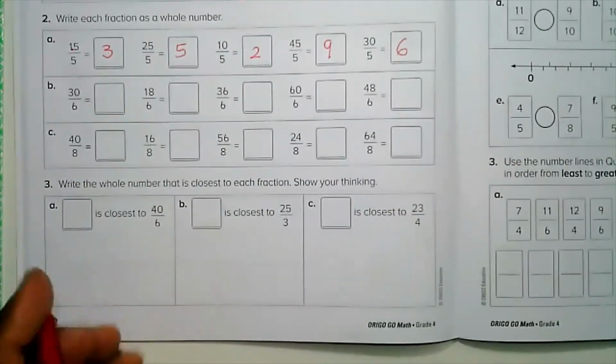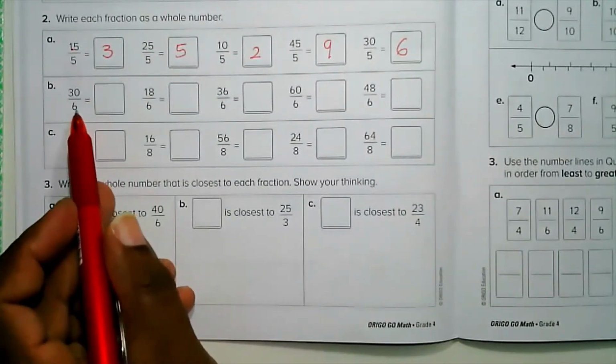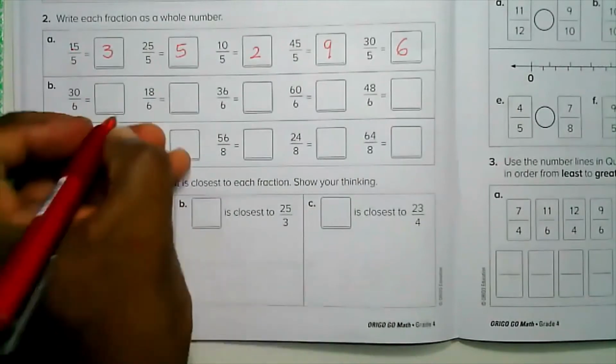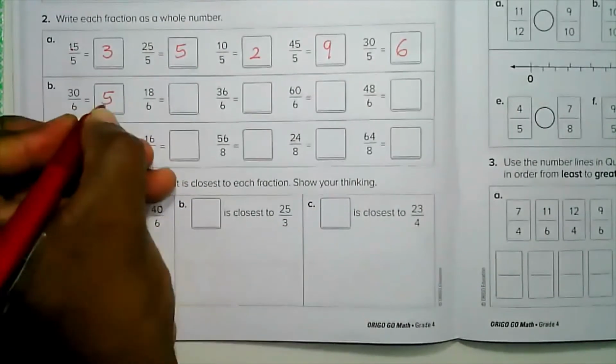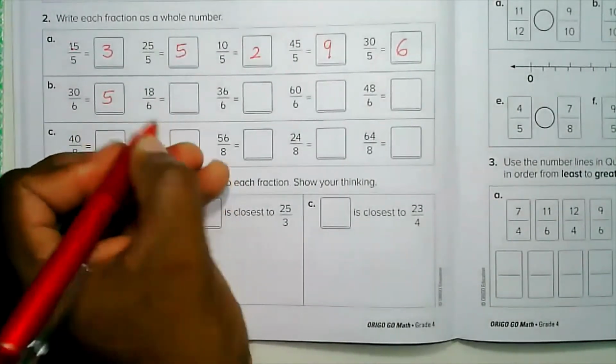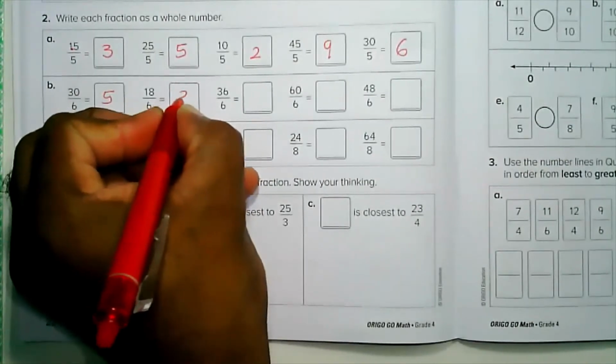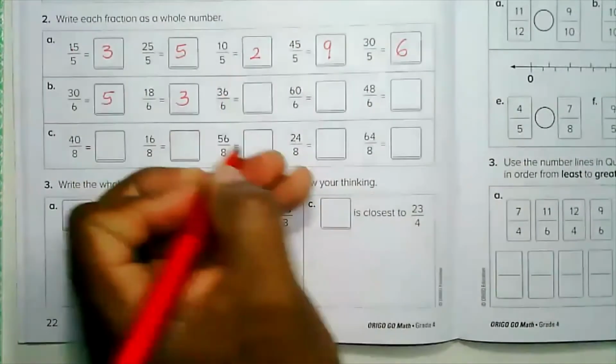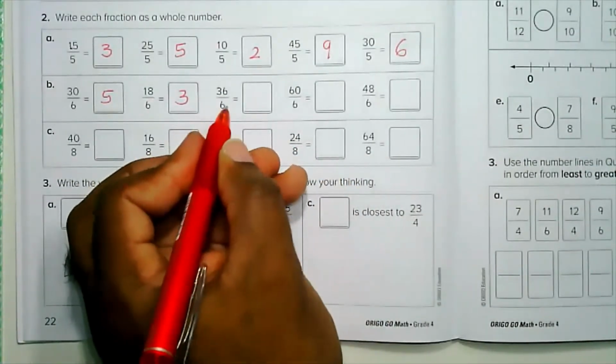Part B. How many 6 in 30? 5. 6 times 5, 30. How many 6 in 18? 3. 3 times 6, 18. How many 6 in 36?